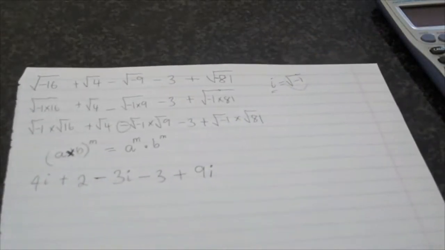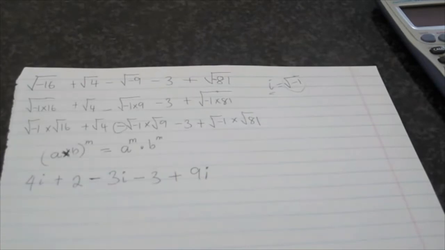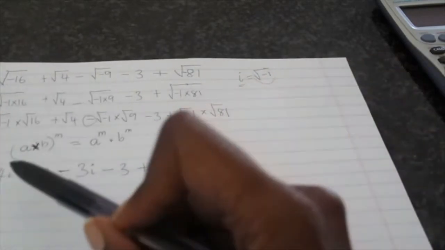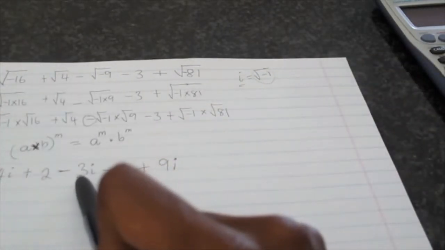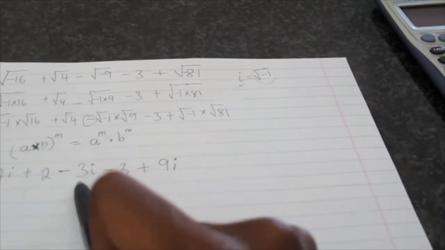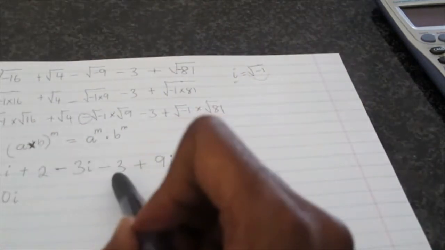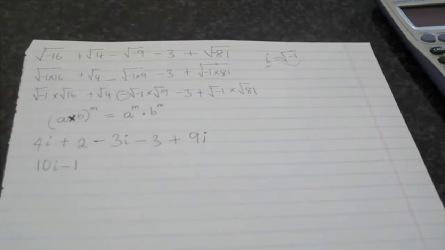Then from here, very simple, I just count how many i's do I have and how much do the real numbers add up to. Okay, so I have 4i minus 3i, that's i, and then plus 9i, this is 10i. And then I have 2 minus 3, this is minus 1. And that is my final answer. I hope you can see that.